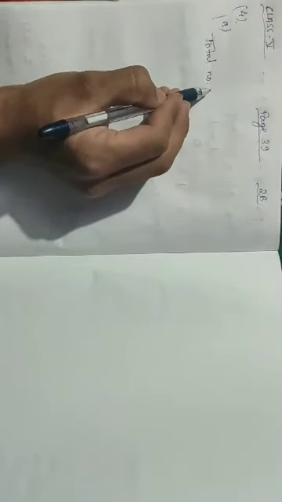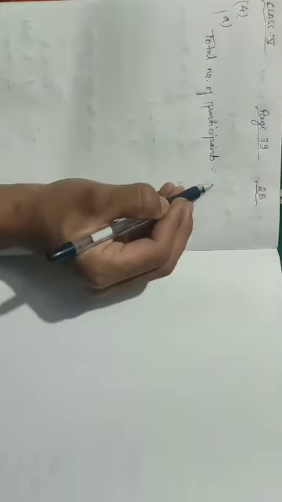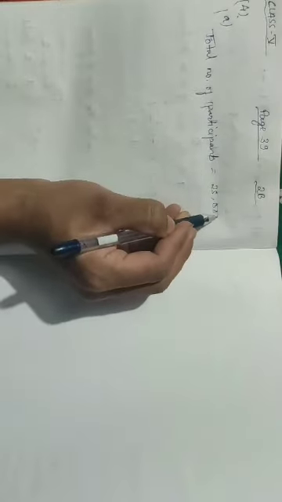So there is a marathon race in which 25,000 participants are participating. How much is the total number of participants? 25,000.